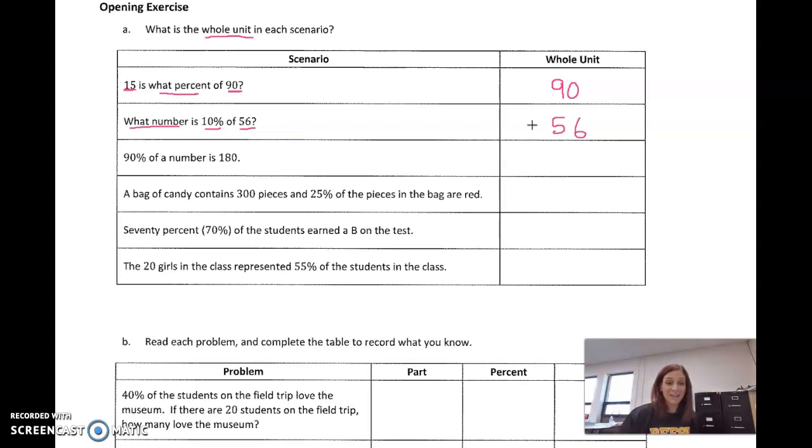Again, 90% of a number is 180. So 90% of a number is 180. In this case, it's an unknown number. Spell it right here. Unknown number. You can see here that we're going to have basically three parts every time we're doing this.